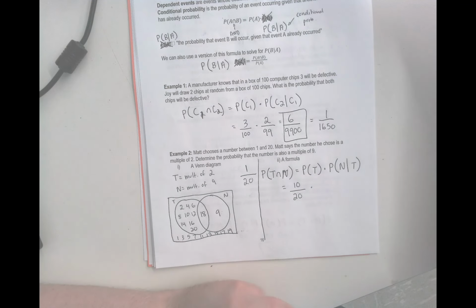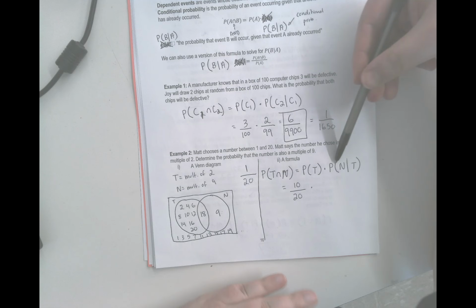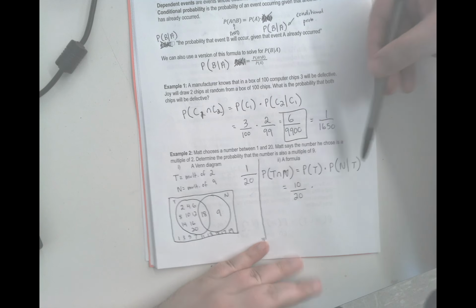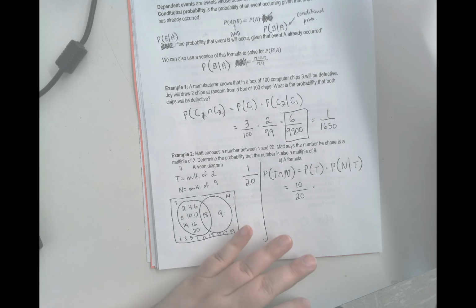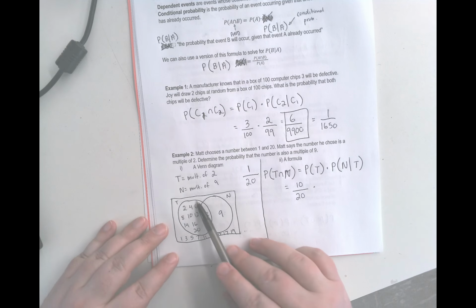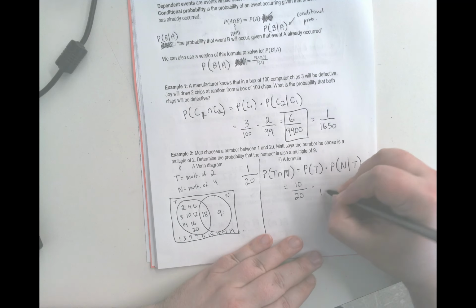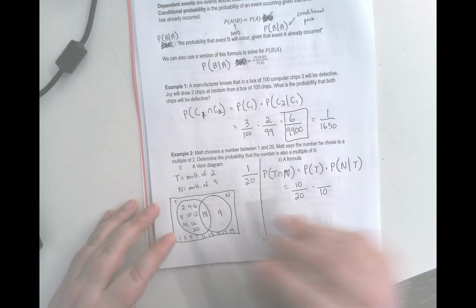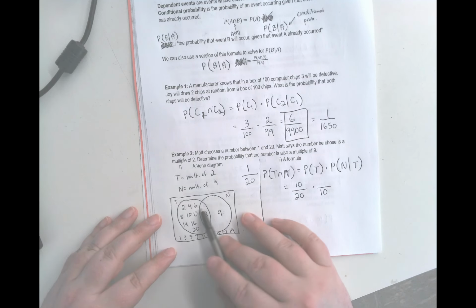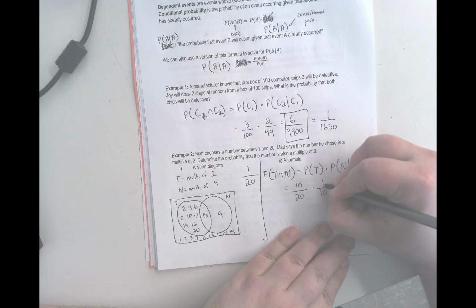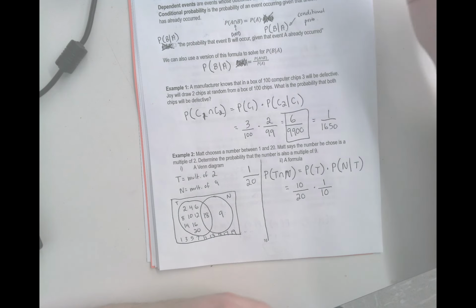Now this is where, again, the probability of the second one, the conditional probability, might look a little bit weird. It is the probability of having a multiple of 9 given that we already know that it's a multiple of 2. So what we're doing is we're looking strictly at the multiples of 2. We know that there are 10 numbers that are multiples of 2, and how many of them are also multiples of 9? There's just the one. So this probability would be 1 out of 10.